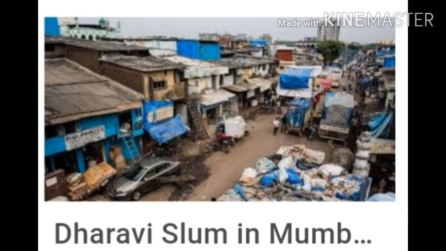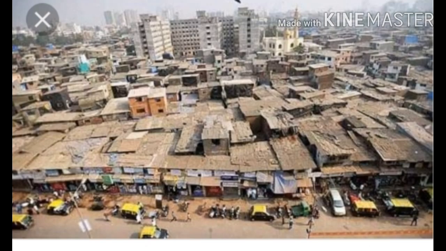And also, the people who stay there do not keep their surroundings clean. They dump all the waste materials everywhere, and dung hills have been created there. So, for this reason, houseflies and other insects sit on the dung hills and spread diseases. So, this is about the slum.